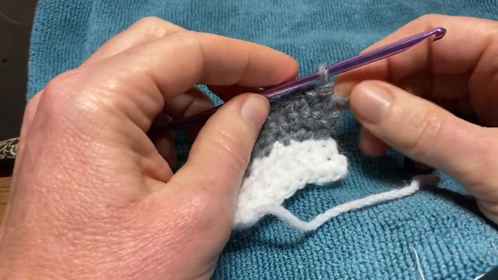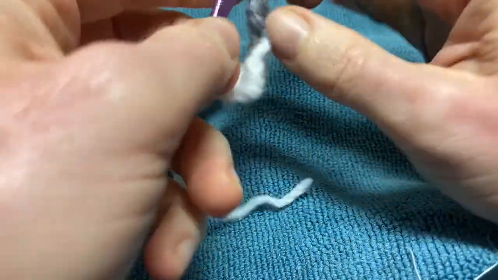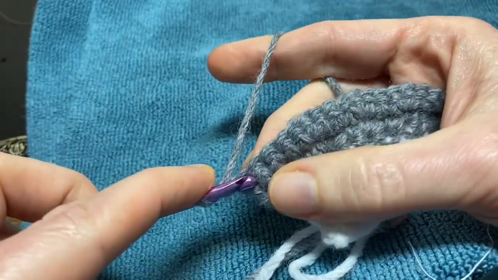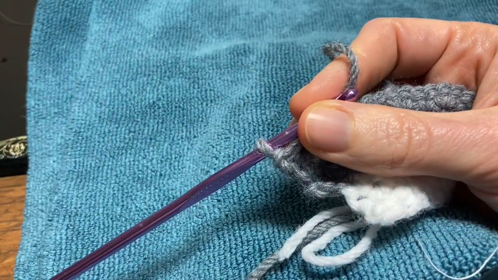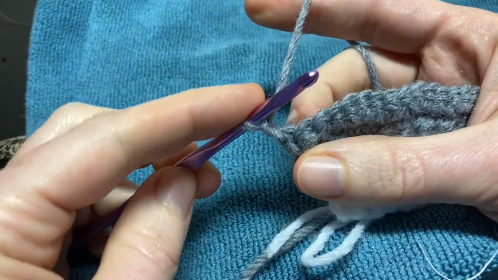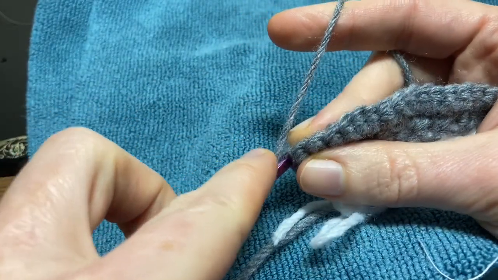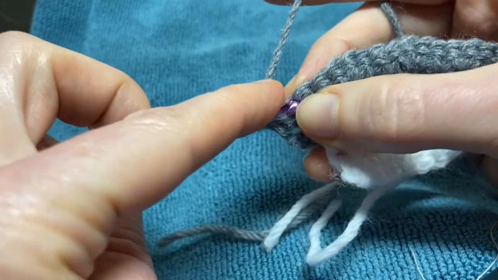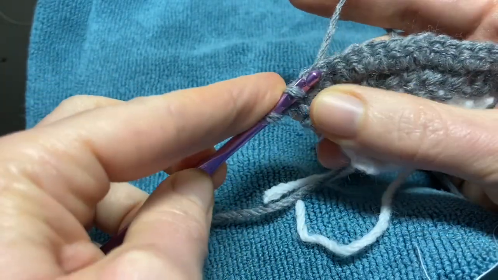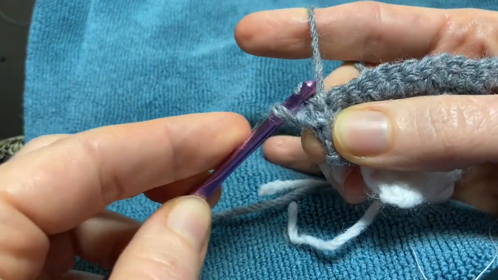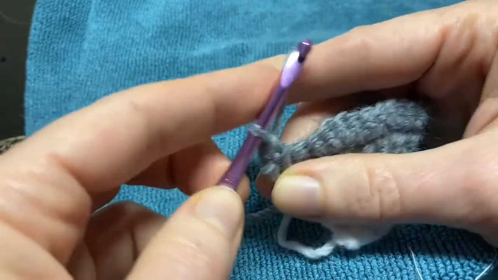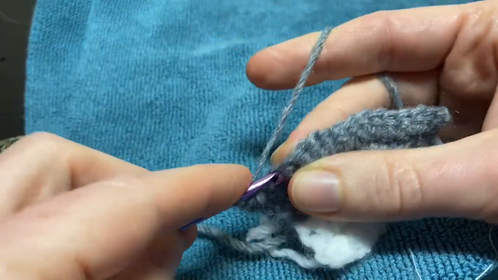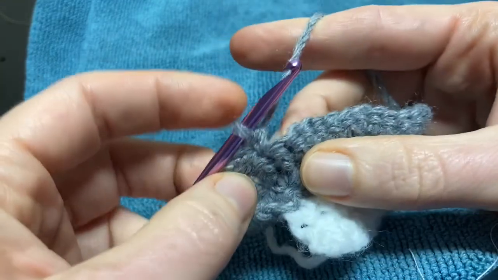So decrease means the opposite. So I'm going to chain 1 and then turn my work. So there's an invisible decrease, which I kind of like with amigurumi, so I'll show you that. So you just take, instead of a single crochet, the front leg of this one and the front leg of the next one, and you go through both of those. So you're making 2 stitches into one, and then go through both. Then the next one, I'll just do single, and let's do a decrease again.